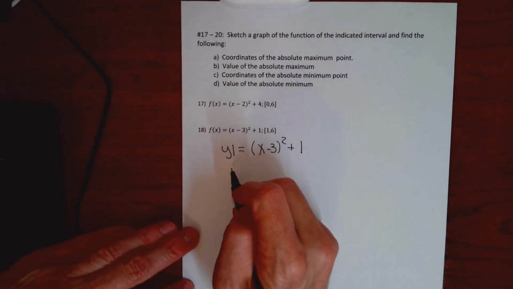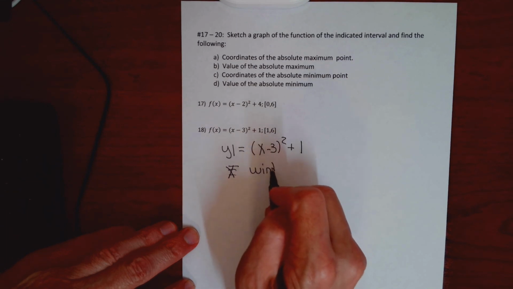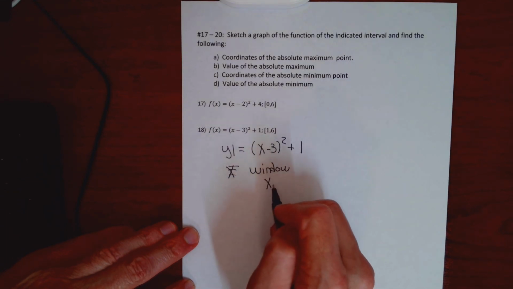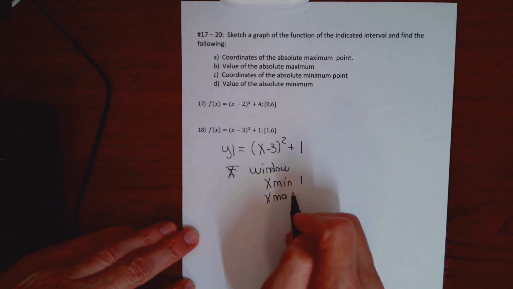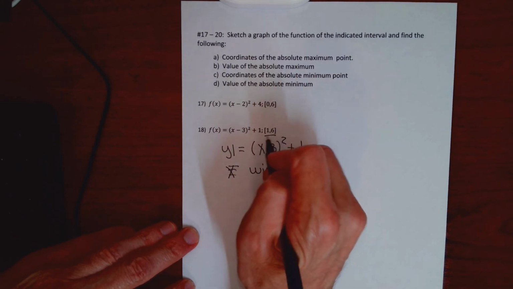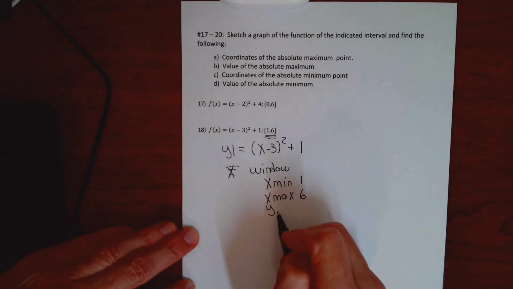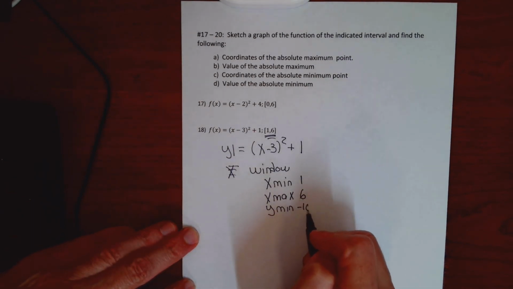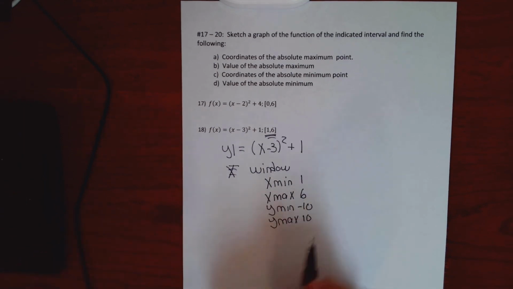And for my window, I'm going to change the x min to positive 1. I'm going to change the x max to positive 6. I'm told only to look at this graph between x equal 1 and x equal to 6. I don't know what my y's need to be. They're usually set at negative 10 to 10. I'm going to leave them there. So I'm going to start off, I'm going to sketch a graph, and I'm going to get multiple y coordinates of my graph. I'm going to get the y coordinates of any maximum or minimum point best I can.